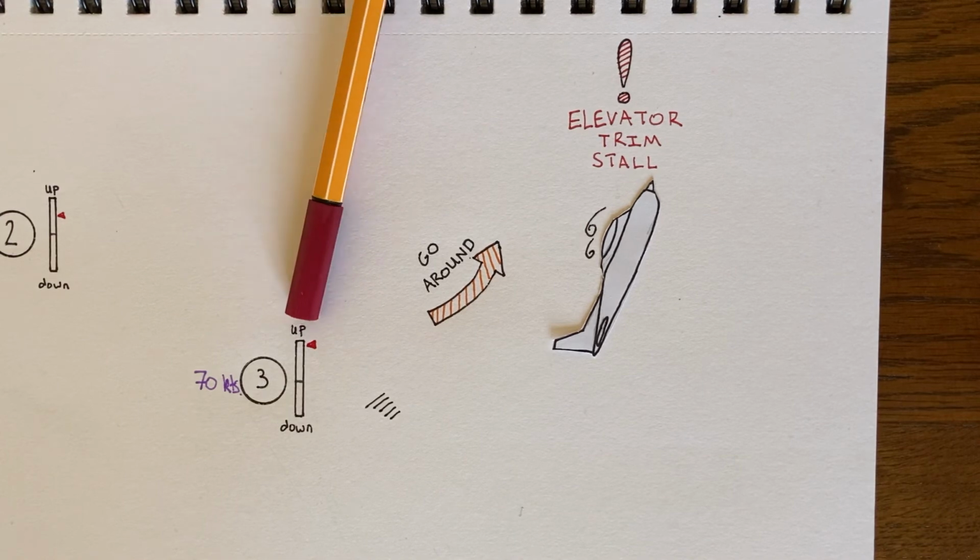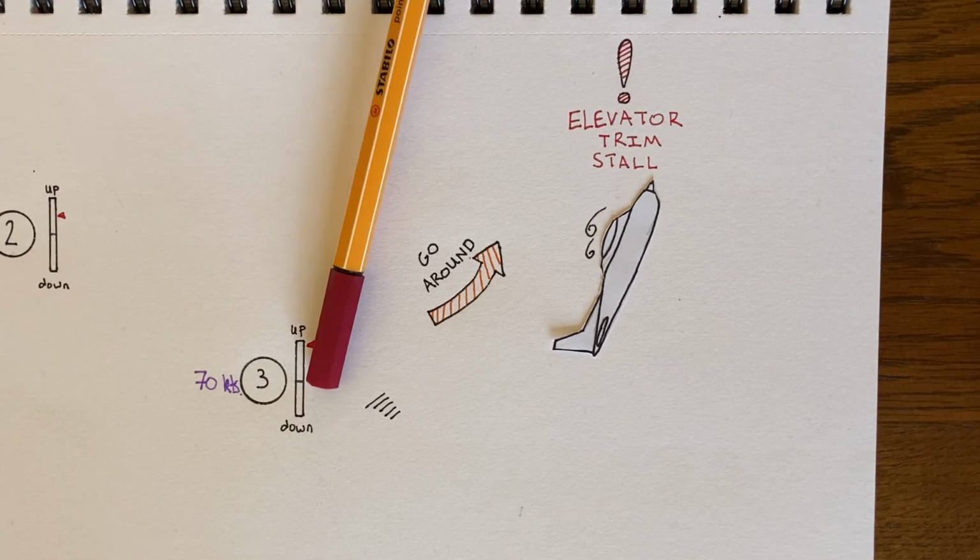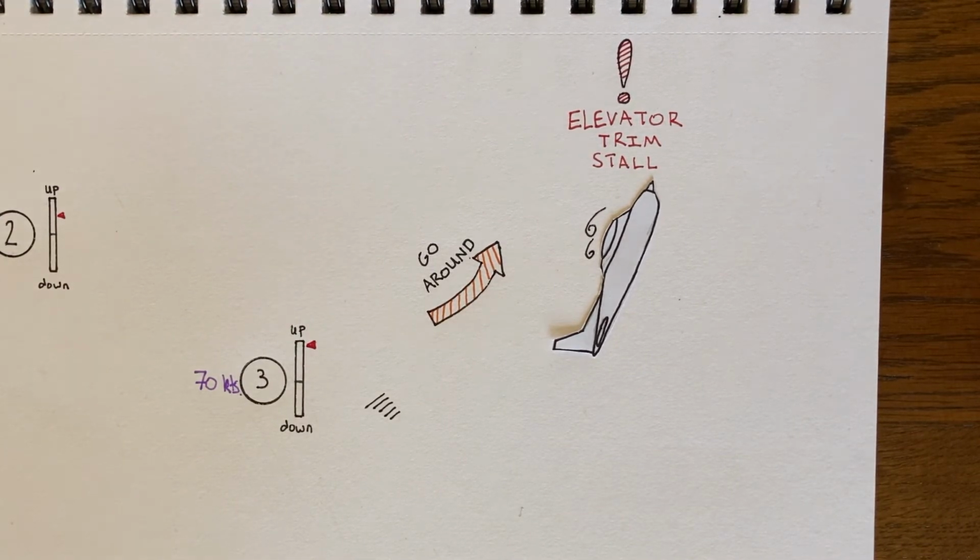Typically on a go around, you need to start reducing your nose up trim right away. Also with taking out your flaps incrementally and adding full power, announcing you're going around. Part of that procedure needs to be reducing that nose up trim.